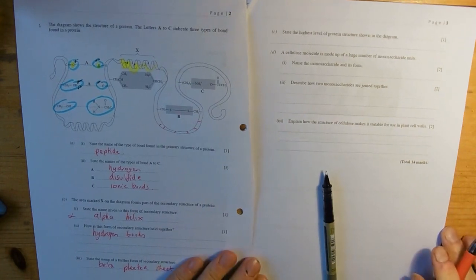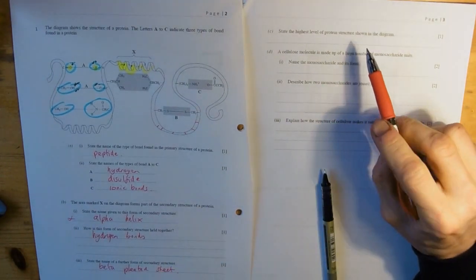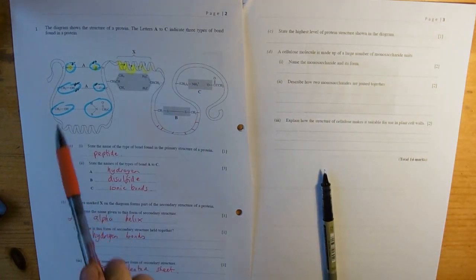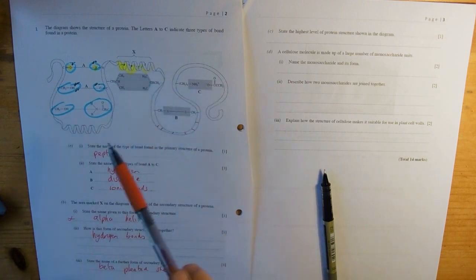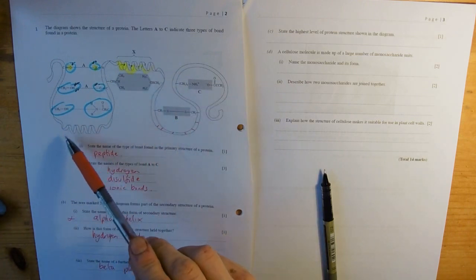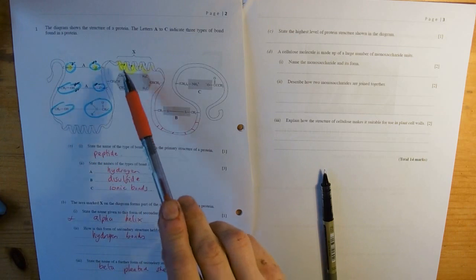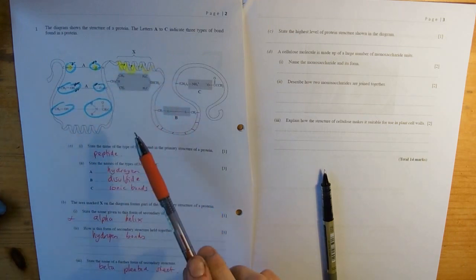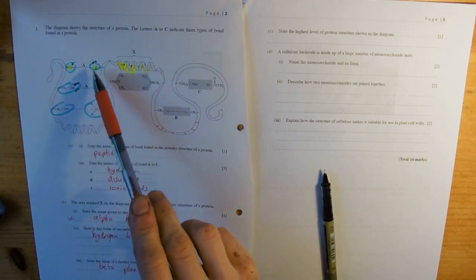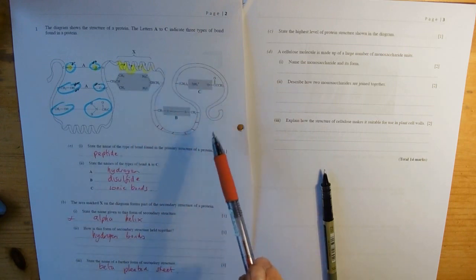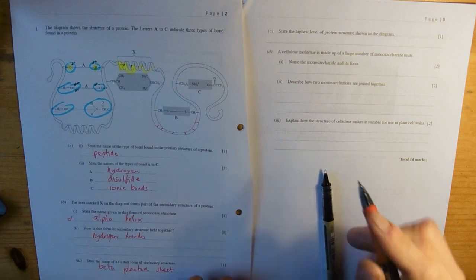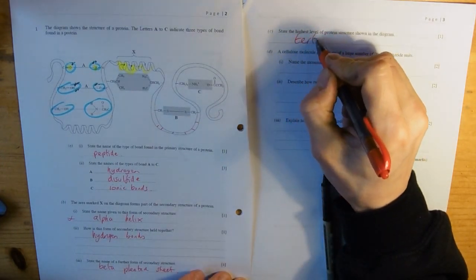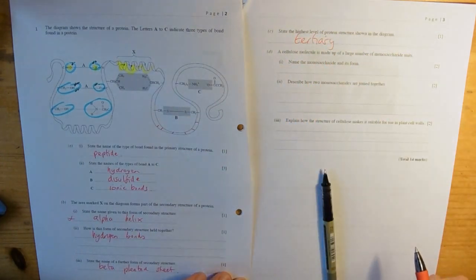and state the highest level of protein structure shown in the diagram. So we've got primary structure, which is this polypeptide chain. We've got secondary structures, which are the alpha helix sections there. But then we've got further bending and folding of this polypeptide chain, and that's the definition for a tertiary structure. So tertiary structure.